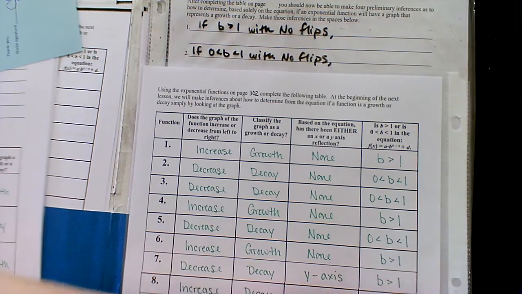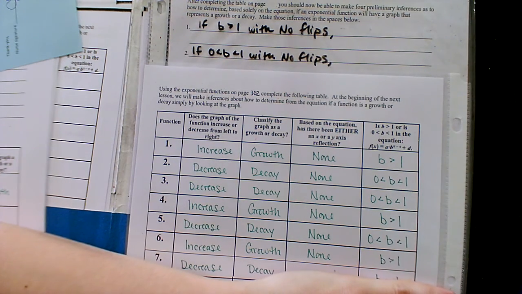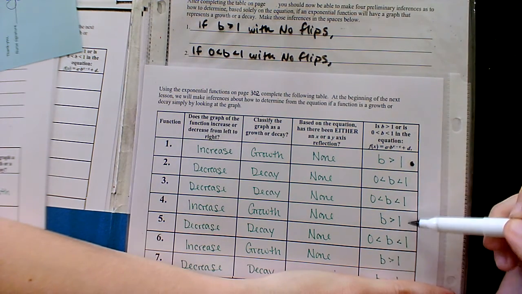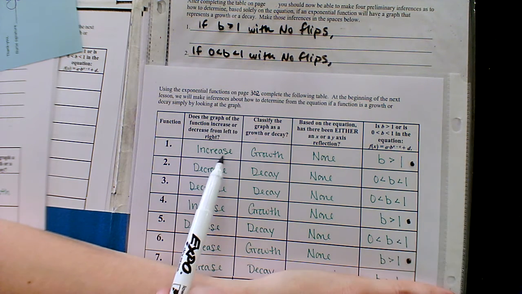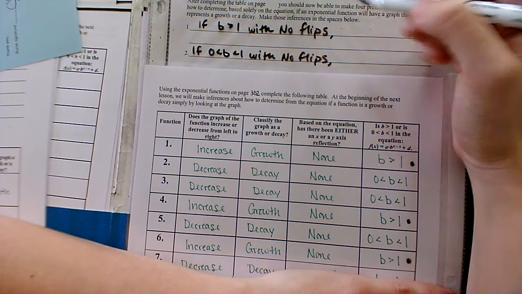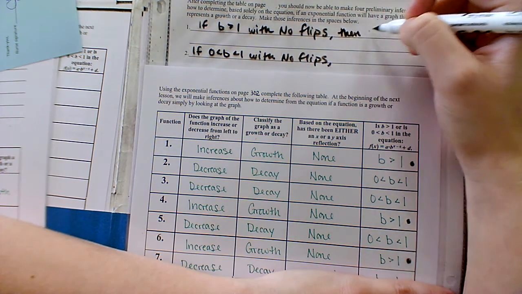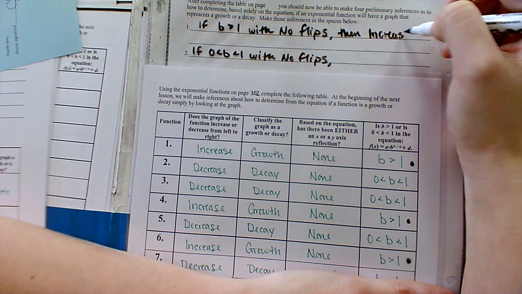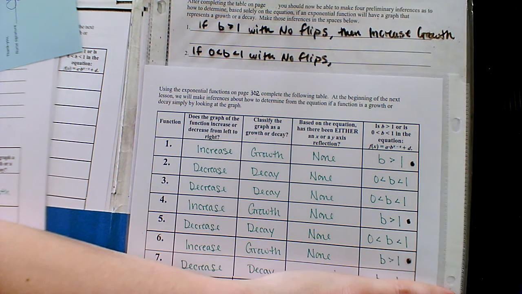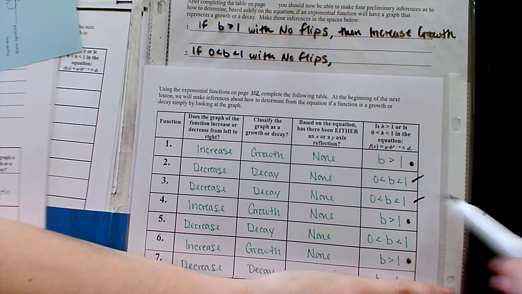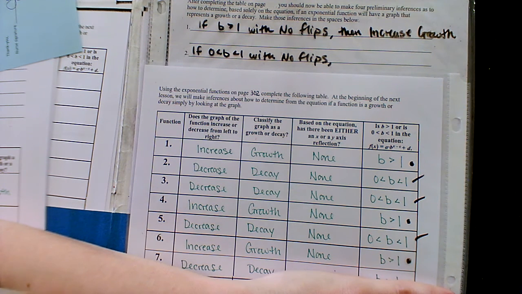All right, so if we look at 1 through 6 again, we said if the base was bigger than 1 with no flips, we had an increasing growth graph. On the other hand, if we had between 0 and 1 with no flips, we had decreasing decay.